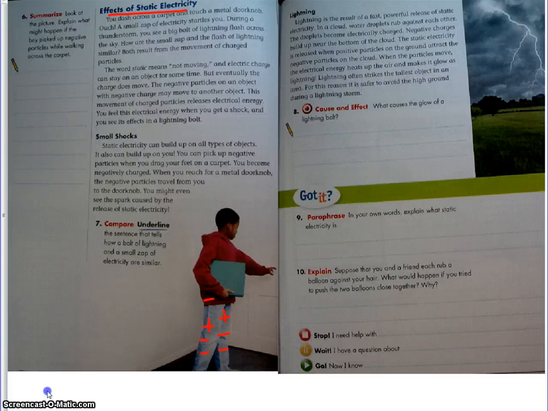Lightning is a result of fast, powerful release of static electricity. In a cloud, water droplets rub against each other. The droplets become electrically charged. Negative charge builds up near the bottom of the cloud. The static electricity is released when a positive particle on the ground attracts the negative particles in the cloud. When the particles move, the electrical energy heats up the air and makes it glow as lightning.